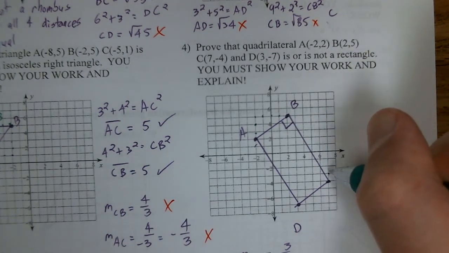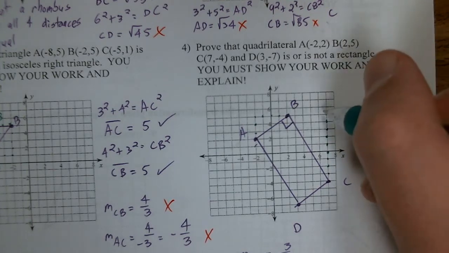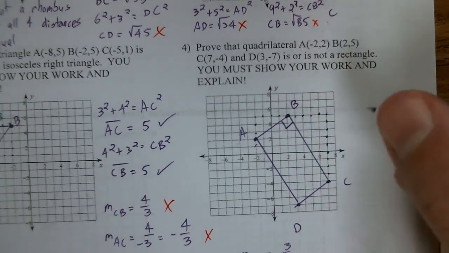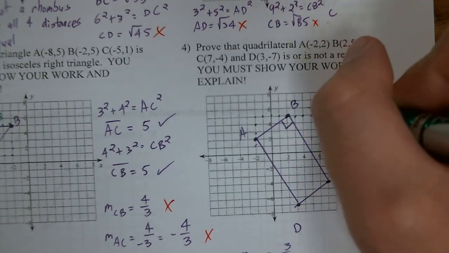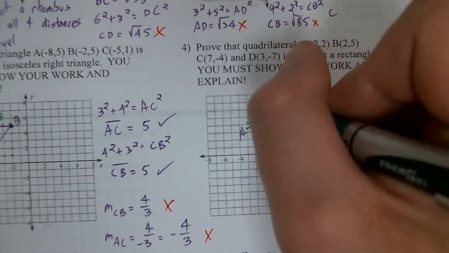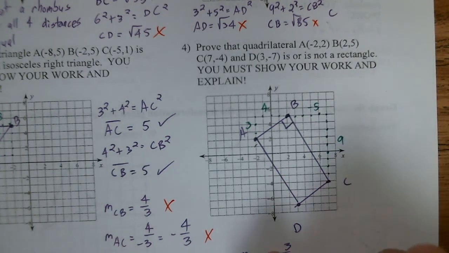I've got a rise of 9 and a run of 5 to the left. So the slope of CB is up 9, left 5, which is negative 9/5.